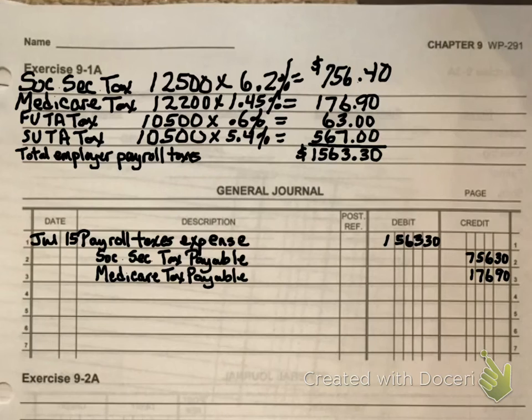Then we're going to credit FUTA tax payable for $63. And then lastly, we're going to credit SUTA tax payable for $567.